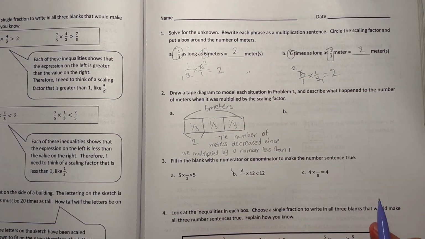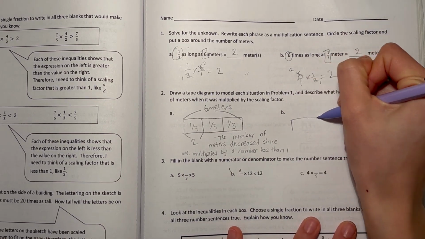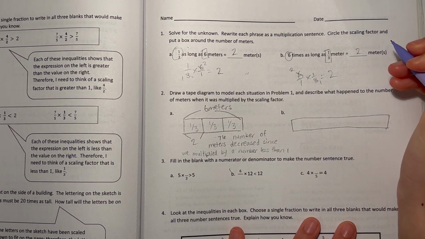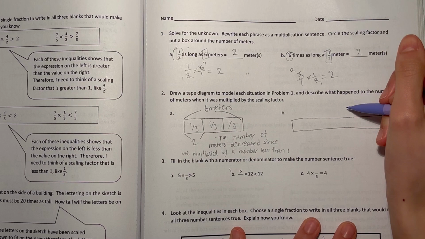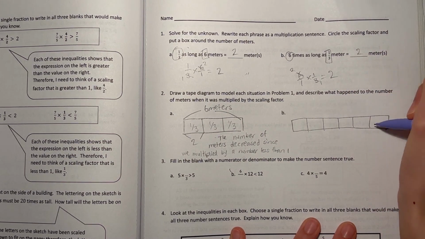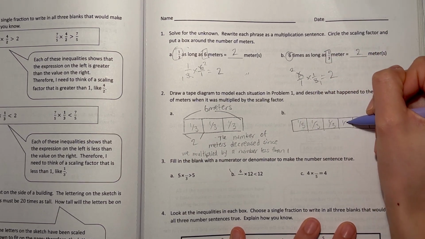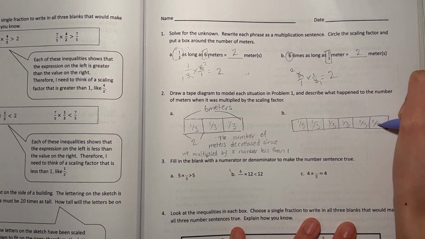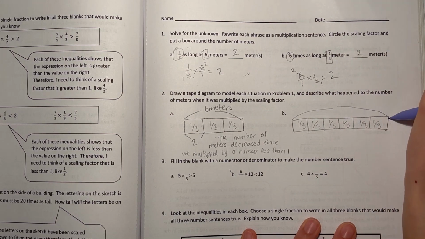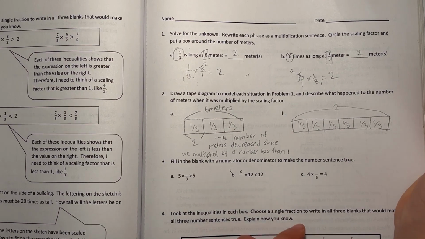And for B, we have 6 times as long as 1/3. So that's 1/3 6 times. One third, 1/3, 1/3, 1/3, 1/3, 1/3, and that's 6/3, which is 2. So now this is 2. This is 6 times as much as 1/3.